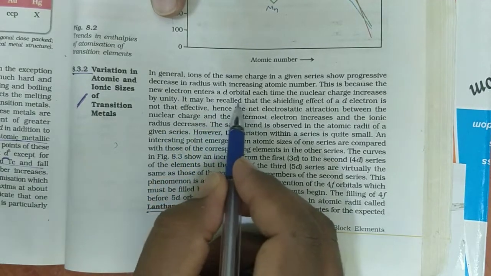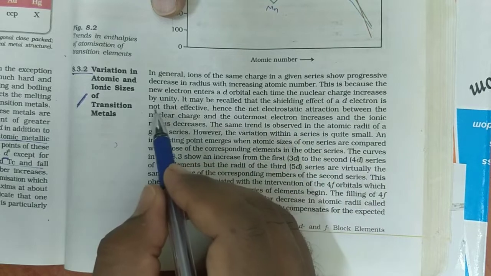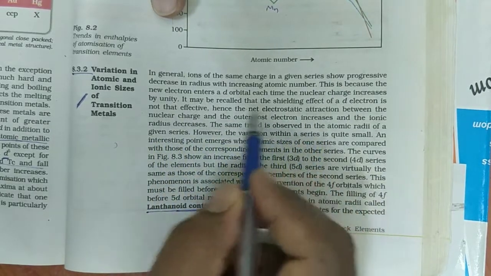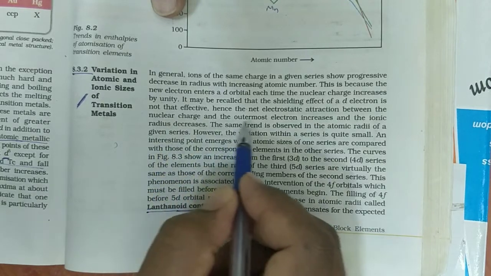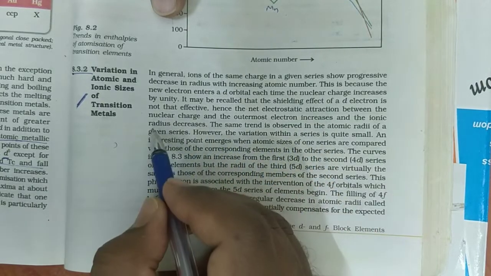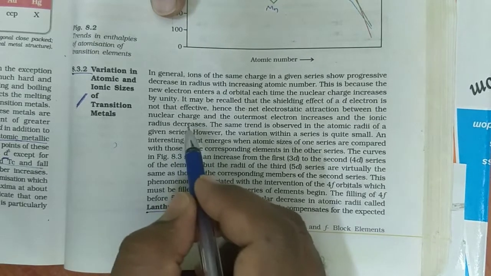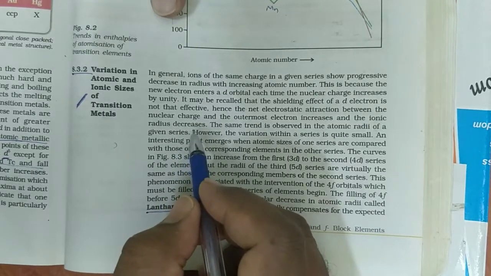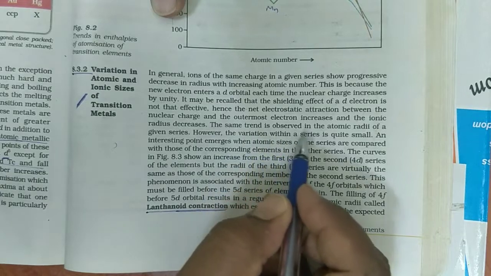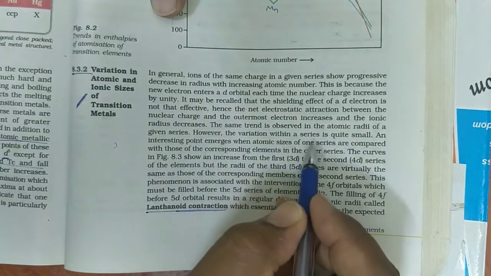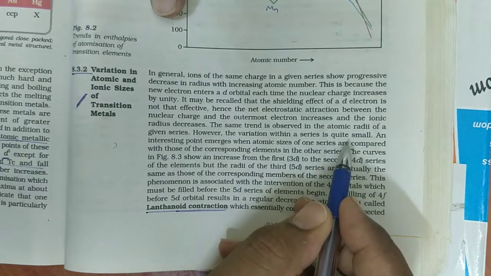It may be recalled that the shielding effect of d electrons is not that effective. Hence, the net electrostatic attraction between the nuclear charge and the outermost electron increases and the ionic radius decreases. The same trend is observed in the atomic radii of a given series. However, the variation within a series is quite small.